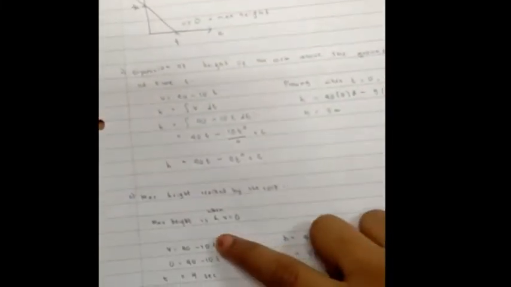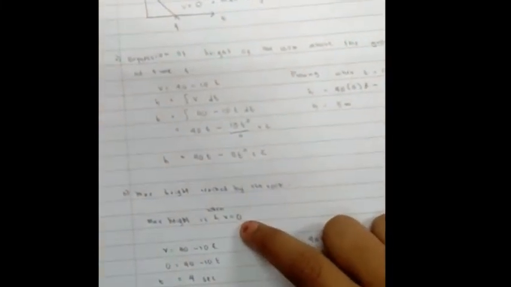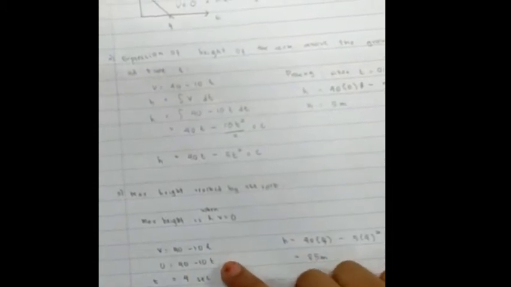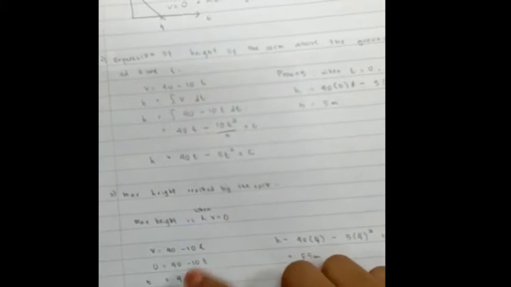For the second question, find the maximum height reached by the rock. Maximum height is when v is equal to 0. So v is equal to 40 minus 10t. We substitute 0 into v, and we get t equal to 4 seconds. Then we substitute t into the h expression, and we get 85 meters.